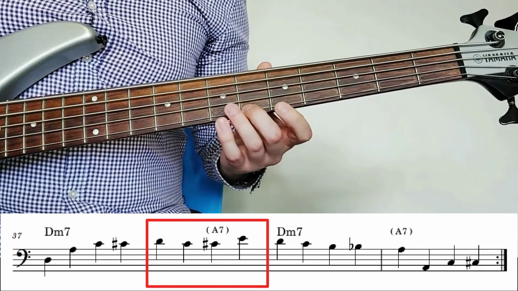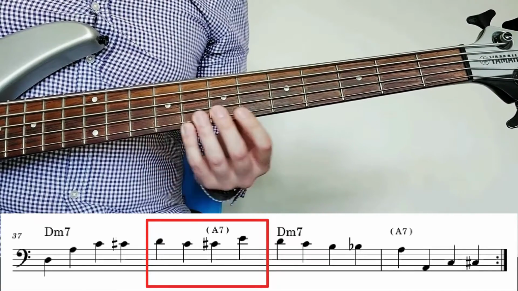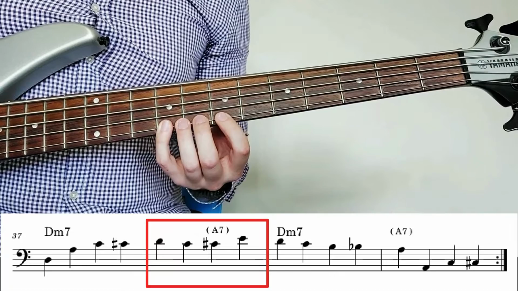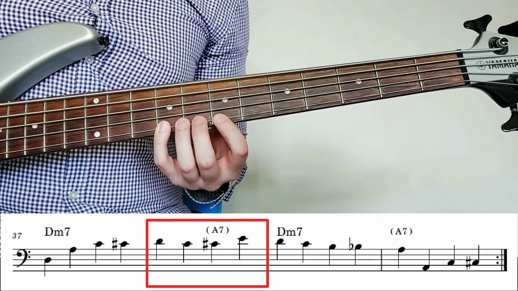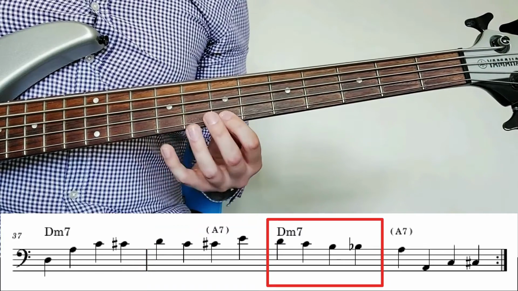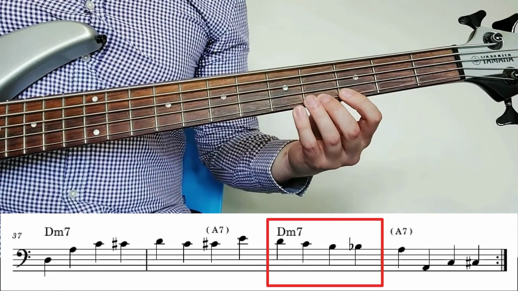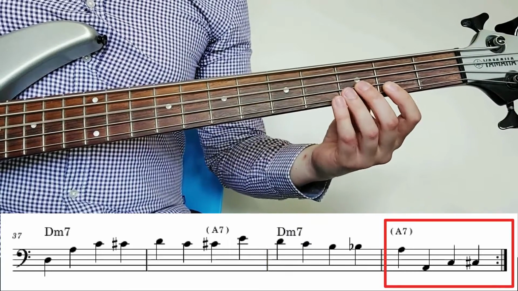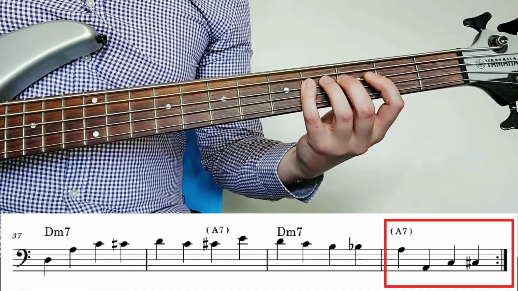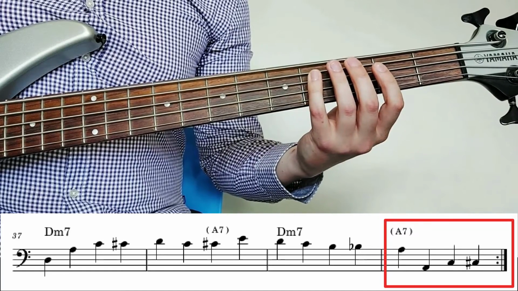C sharp on the 3rd beat, this is sort of an A7 sound. I'm playing C sharp and E natural. And on A7 that would be the 3rd and the 5th. And now I'm going straight back to just a regular D minor 7 sort of sound. And now I'm implying an A7 sound to come back to D minor again.